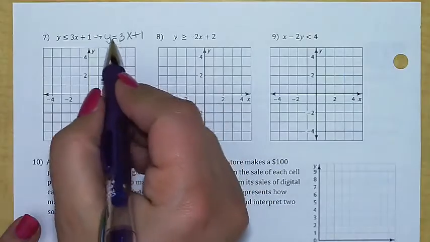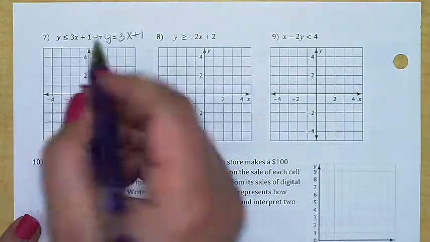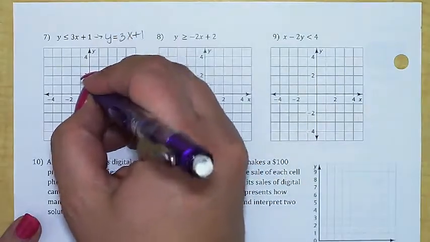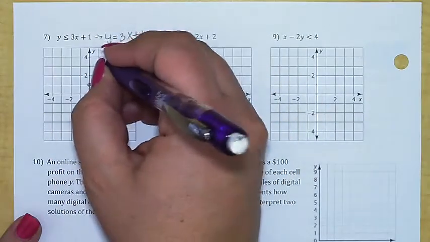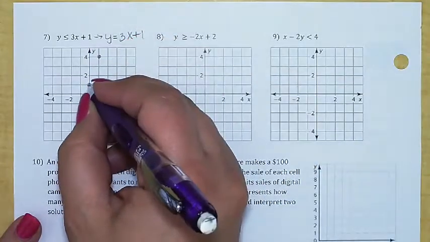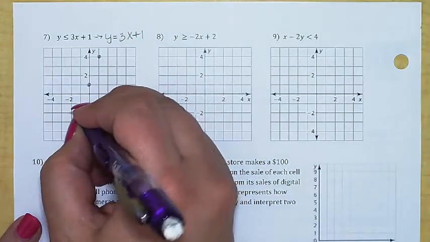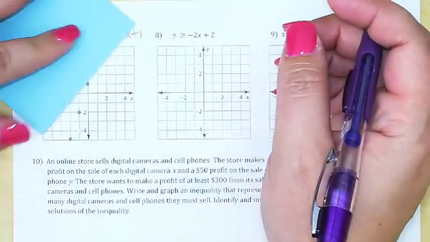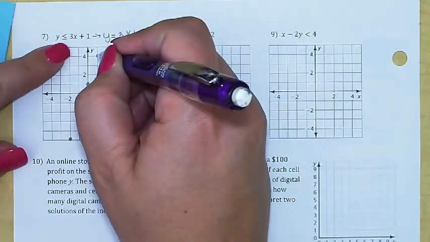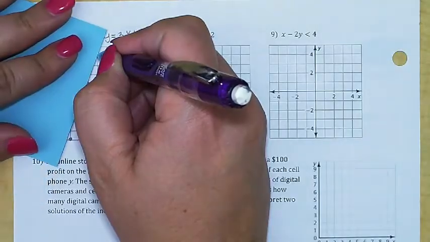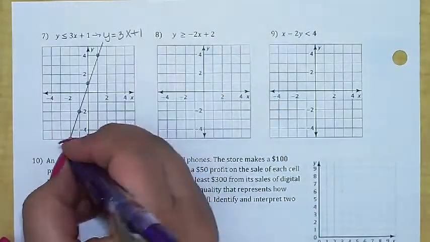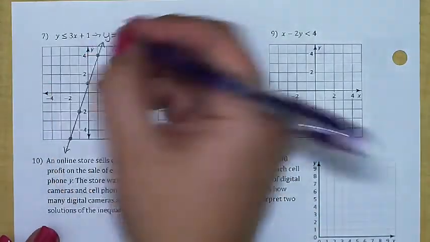Okay, so I'm going to graph y equals 3x plus 1, the linear equation, for now, just to make my boundary. So I've got a y-intercept at 1. I've got a slope of 3, so that's a rise of 3 and over 1. And maybe I'll get another point by going back, down, and over. Okay, and back, down, and over. So all of these points live on my boundary line. Okay, and it can be solid because it's got or equal to. So I'm going to go ahead and graph this line as a nice solid line. So that's the boundary to our inequality.